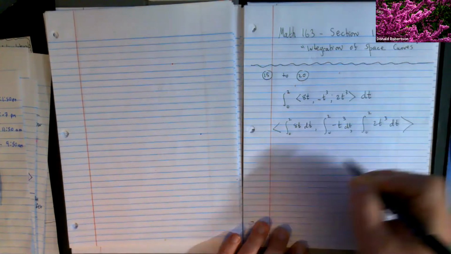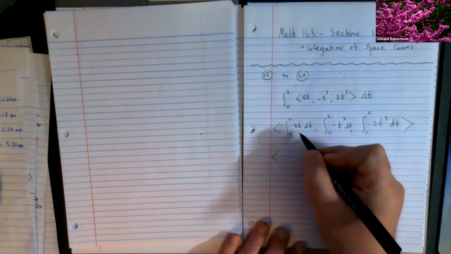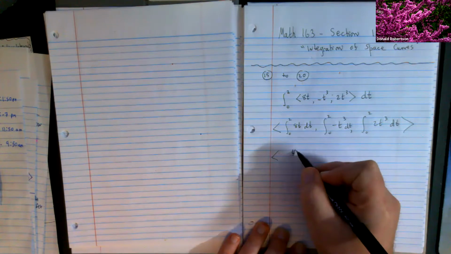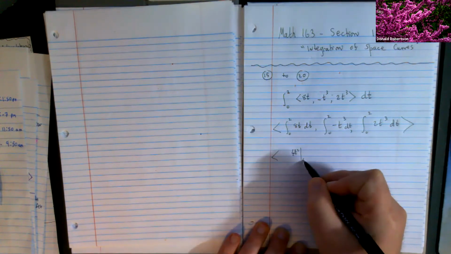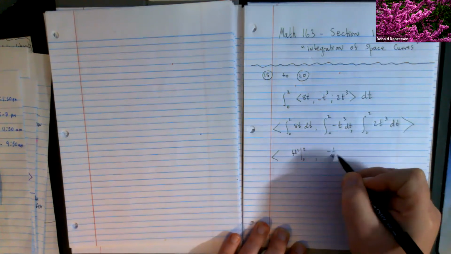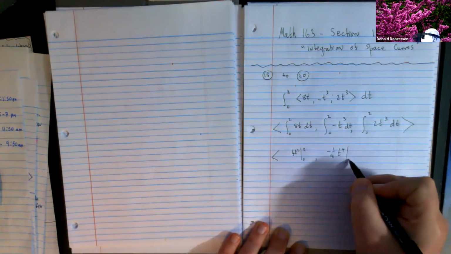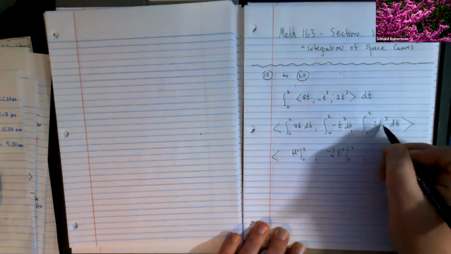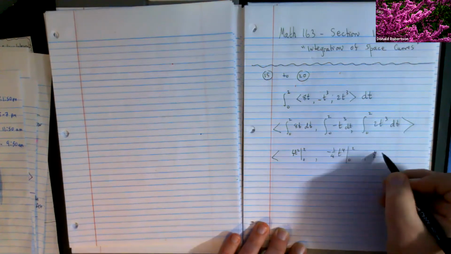Okay, these are pretty easy. So that's 4t squared, from 0 to 2. Negative 1/4 t to the 4, and 1/2 t to the 4.